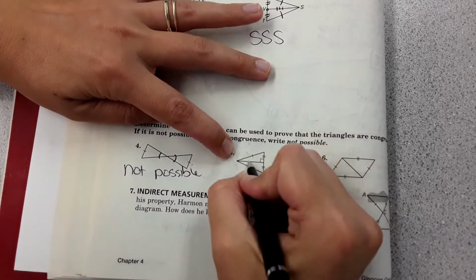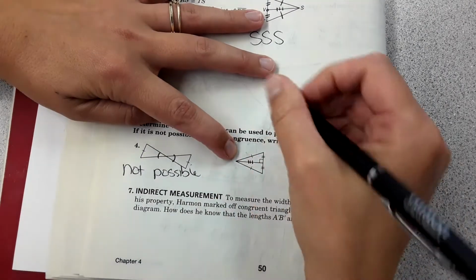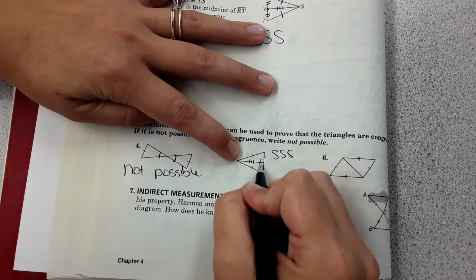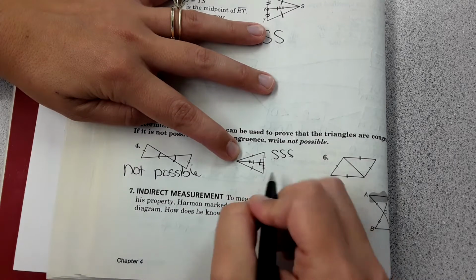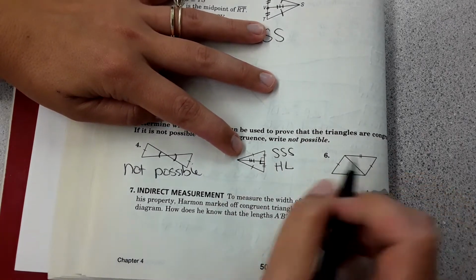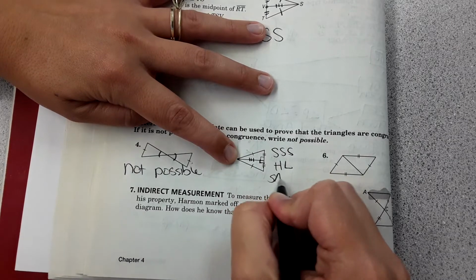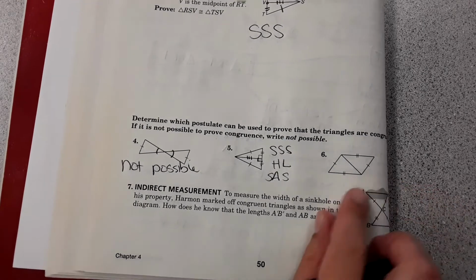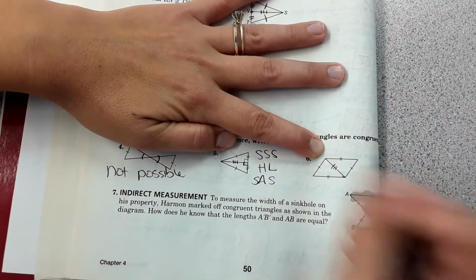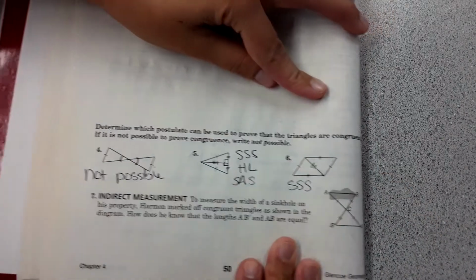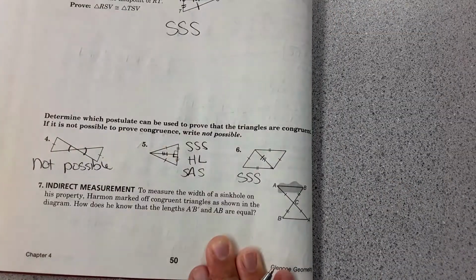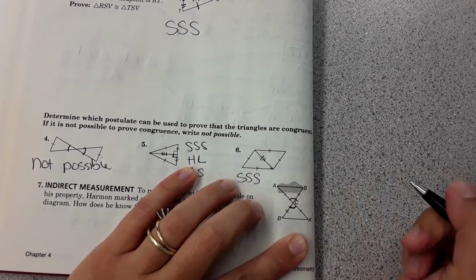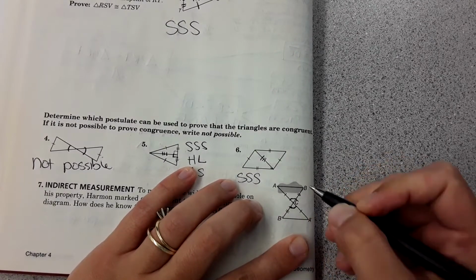Number 5, you can say that this is equal to this because of the reflexive property, and then we have side, side, side. You may also notice this 90-degree angle here. So you could also use hypotenuse leg to prove congruence, as well as side angle side. So any of those you could have used. Number 6, this is equal to itself, side, side, side. Number 7, I don't really care about the scenario. Here's the picture, and we know vertical angles are congruent. So we have side angle side.